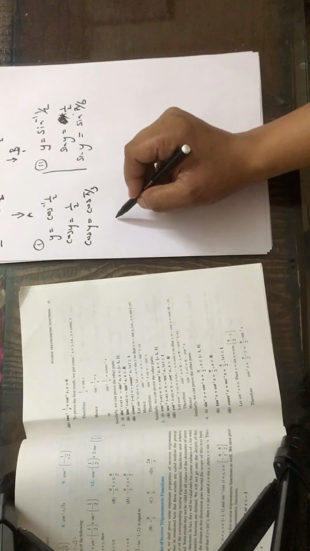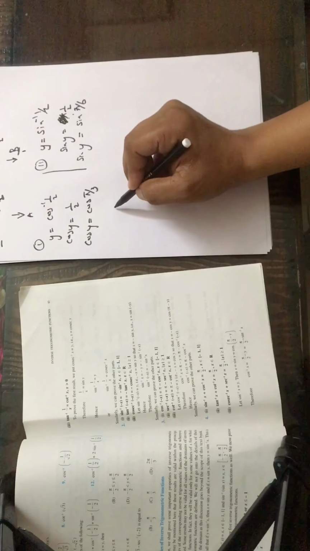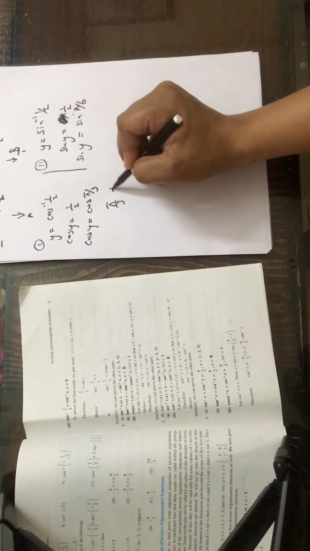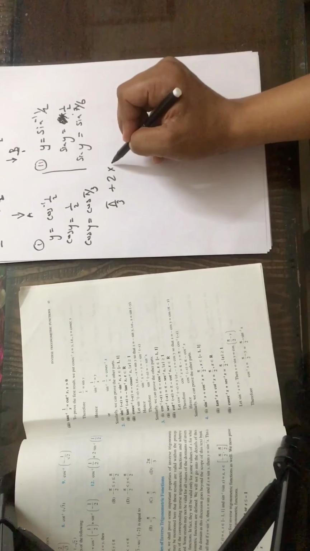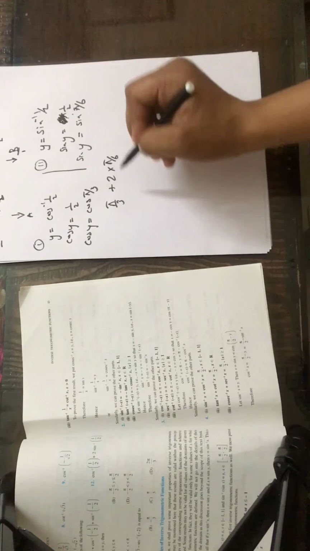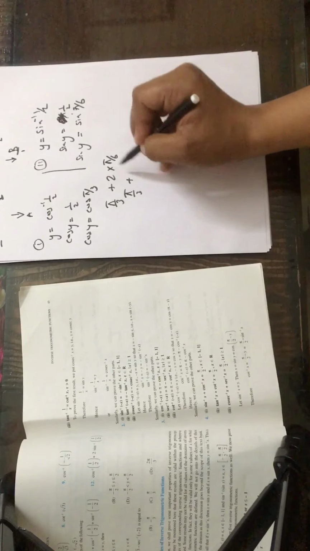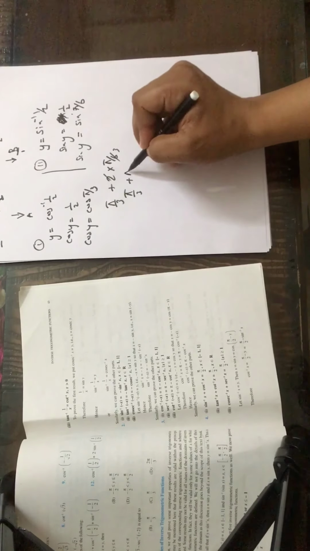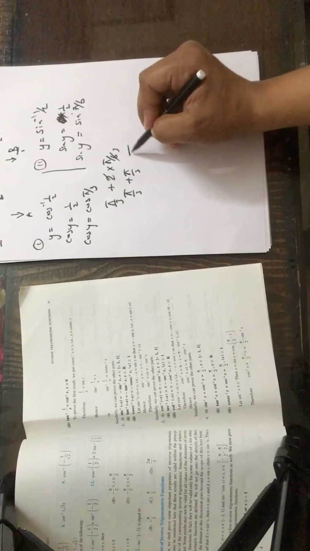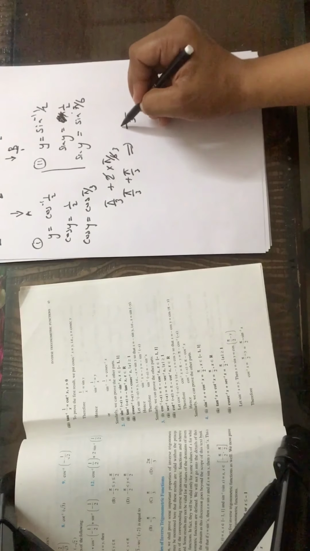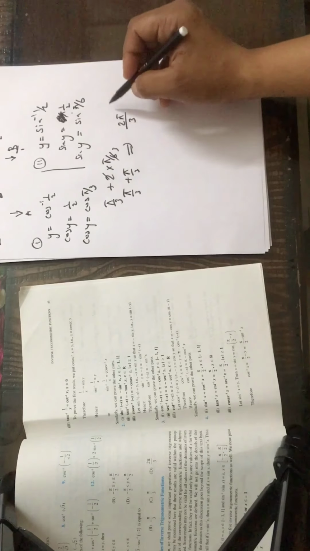So, what is the first answer? First answer was pi by 3 plus 2 times the second answer, which was pi by 6, correct. So this comes to pi by 3 plus 2, we can cancel also pi by 3. Further, 3 is the LCM, pi plus pi, 2 pi. So this is the final answer.